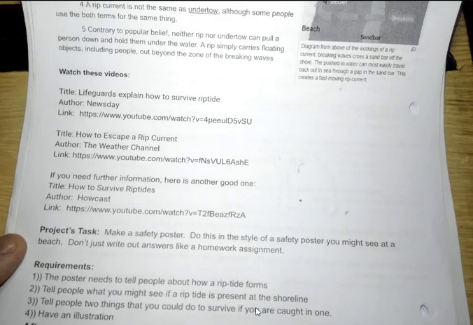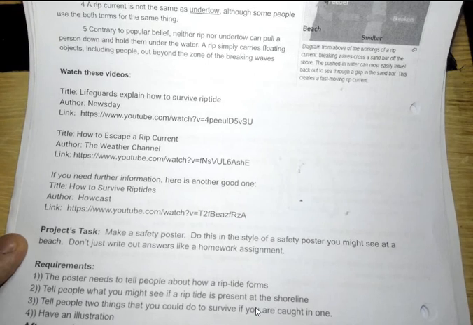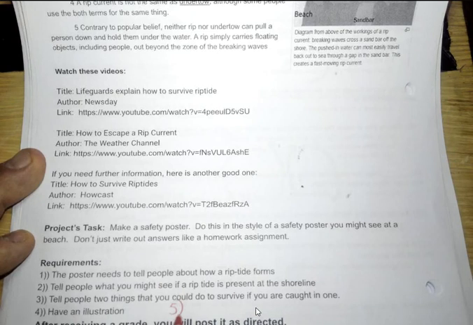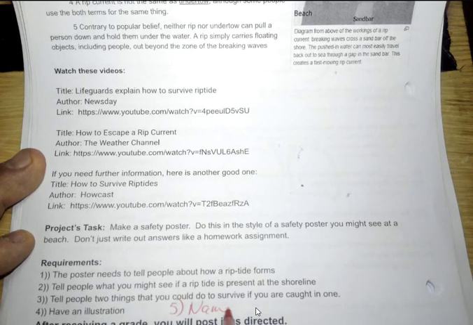The requirements. Make a poster to tell people how a riptide forms. Tell people what you might see if you're standing on the beach and a riptide is present. Tell people 2 things to do to survive, have an illustration, and number 5, have your name on the front.